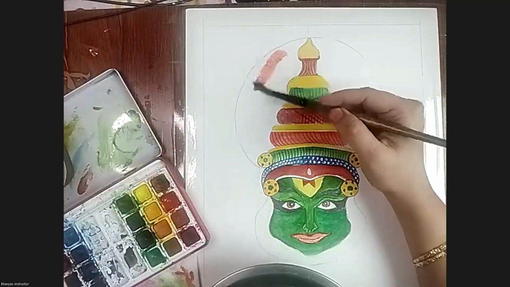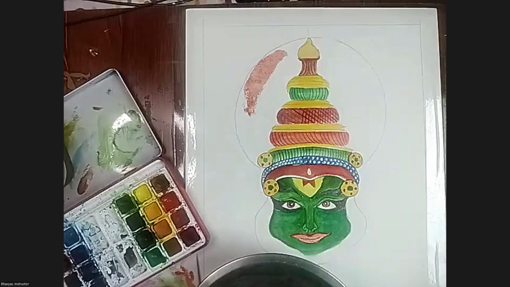Just paint red color here. This circle, big circle.